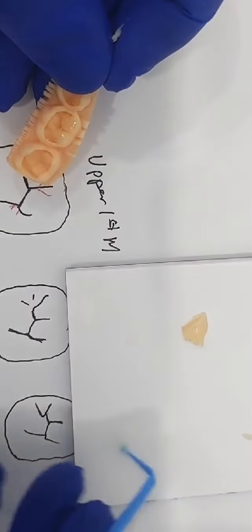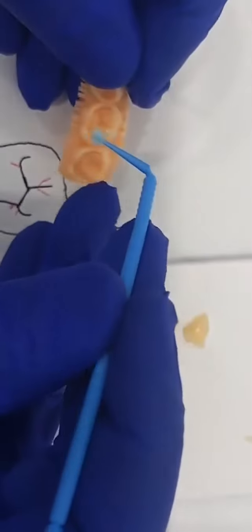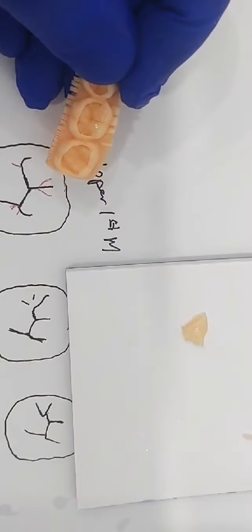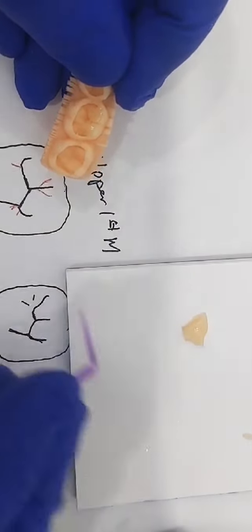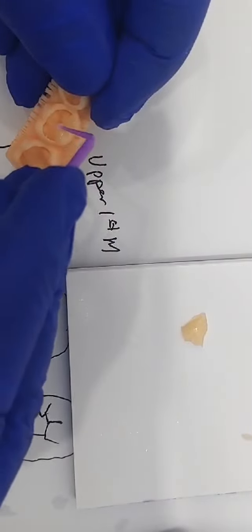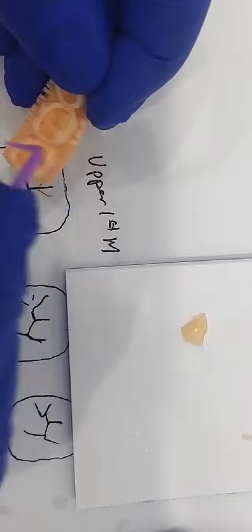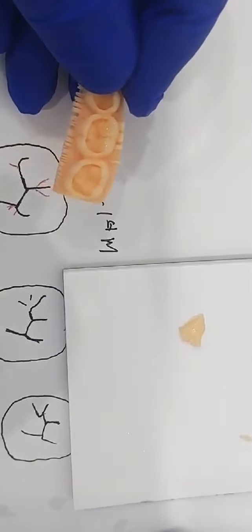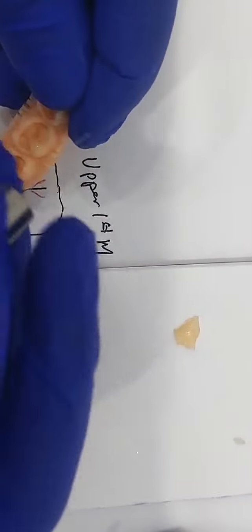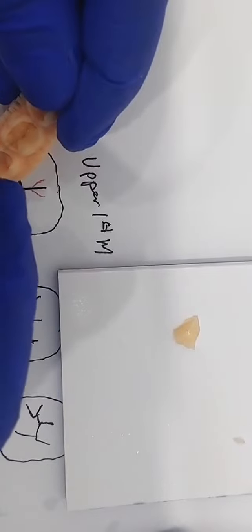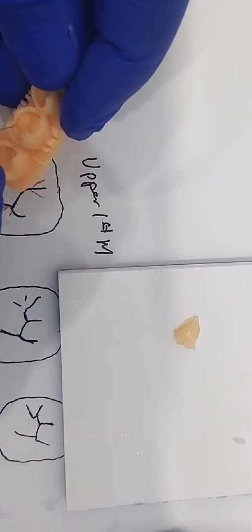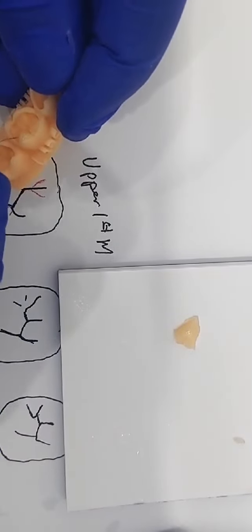Then we can use our micro brush just to soften the anatomy a little, and just define the outline.